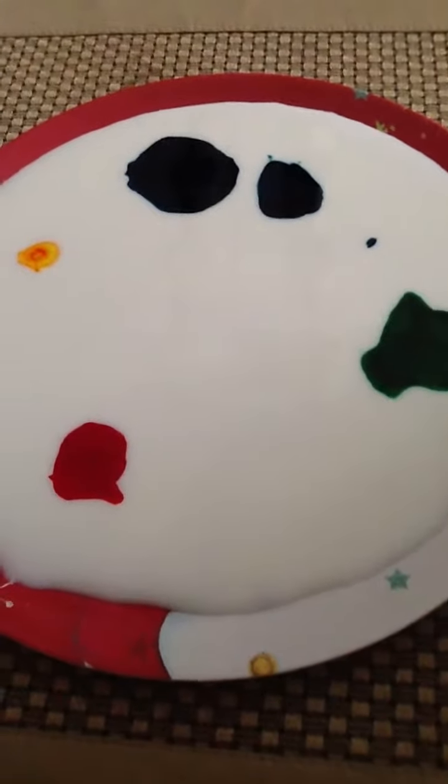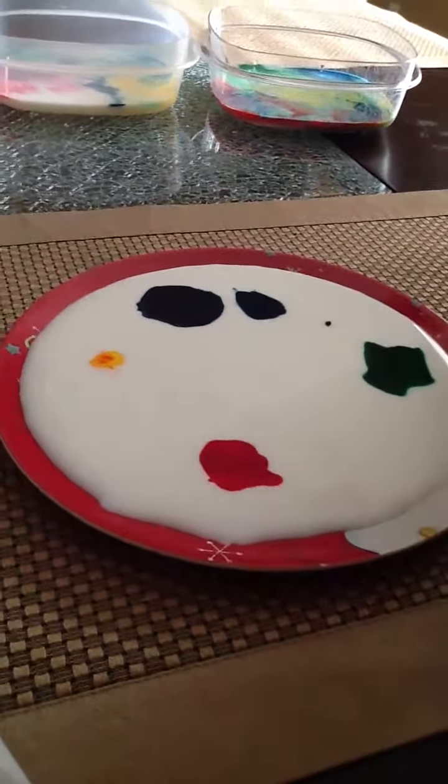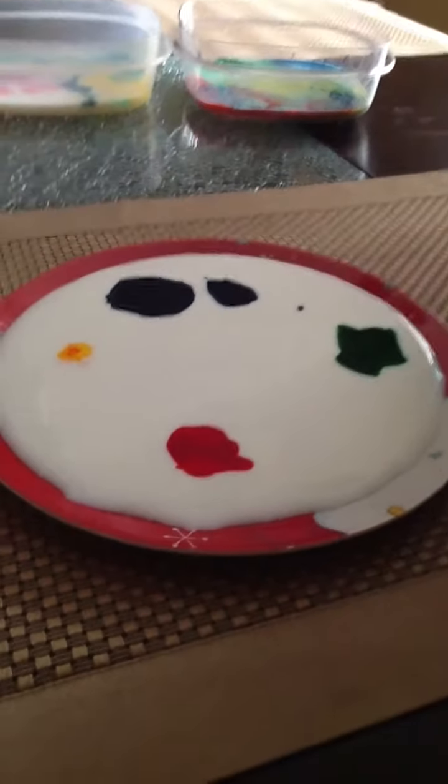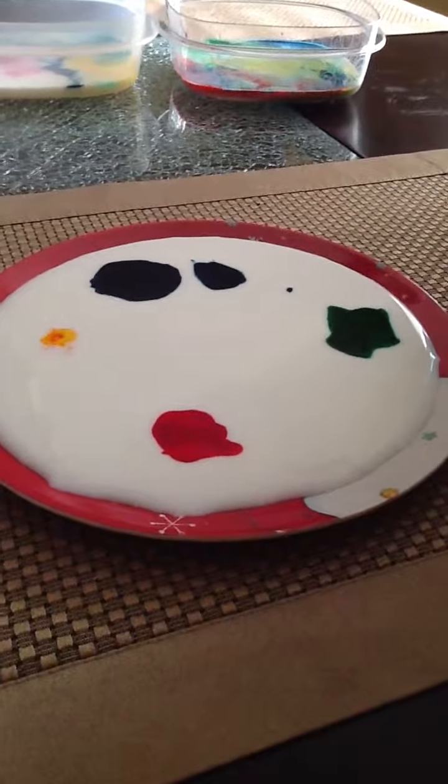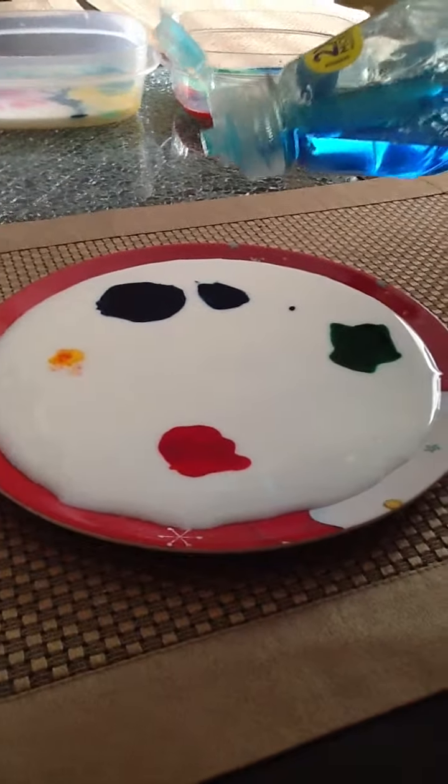But before that, if you look at the food coloring, you notice that it's kind of just staying where it's at, and it's staying on top of the milk. That's because the food coloring is less dense than the milk. And one of the things that I forgot to say is this is actually whole milk, so the more fat in your milk works better. So whole milk does this best.